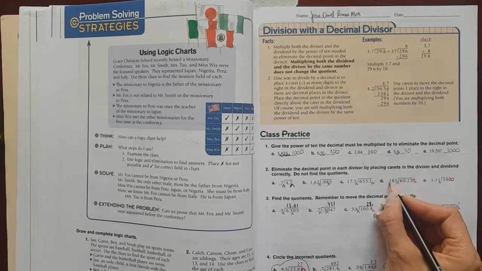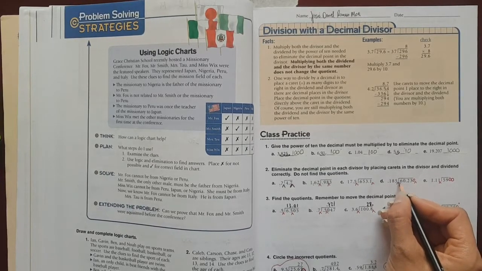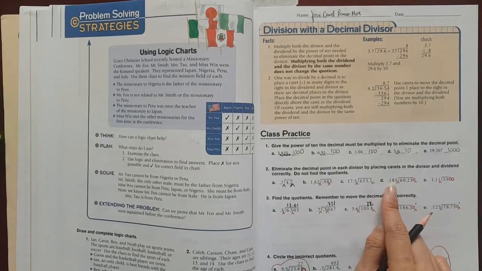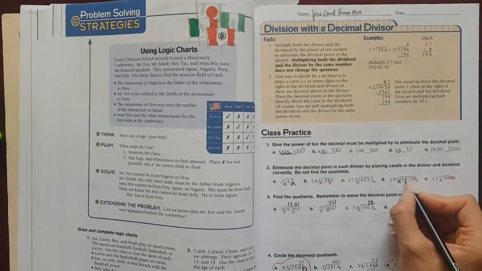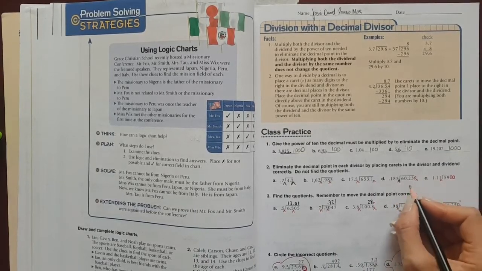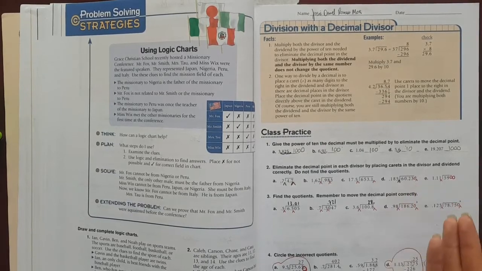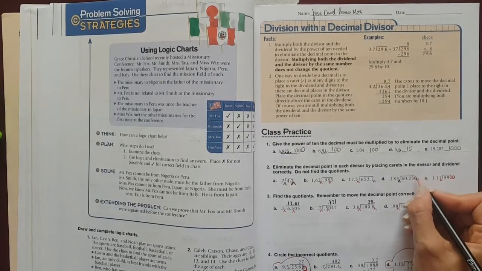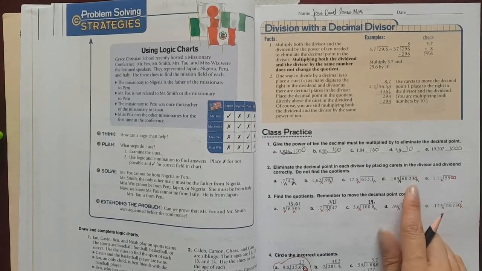Here, I need to move it 3 times if I want to place it at the end of the number. So 1, 2, and 3. I place it right here. And in the dividend, I need to do the same. 1, 2, 3. But what happened here? I don't have anything, so I need to write down a 0. Si no tengo, relleno con 0.